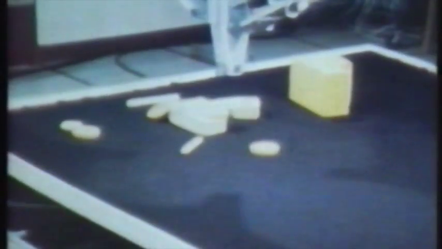Two simple kits of parts are mixed together and tipped in a heap on the table. The system is required to sort out and identify the parts and assemble models of a car and a ship. This time-lapse sequence speeds the process up about 16 times.